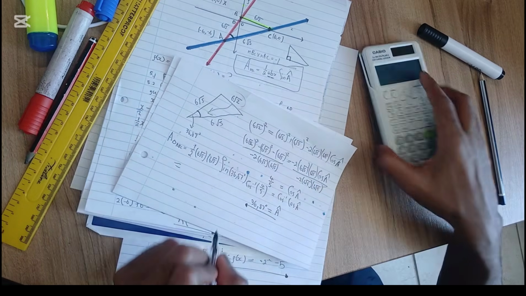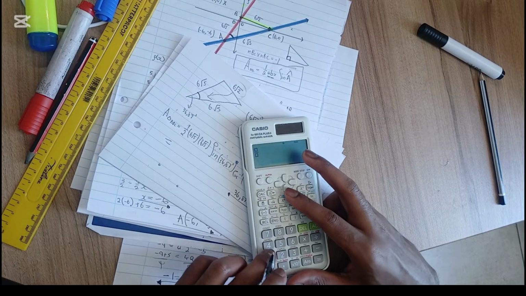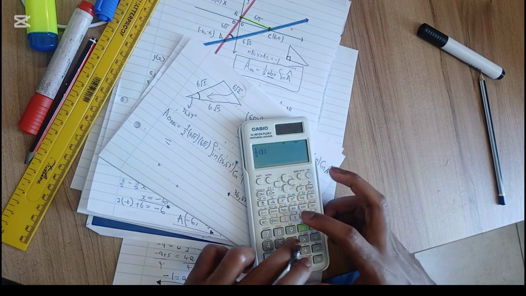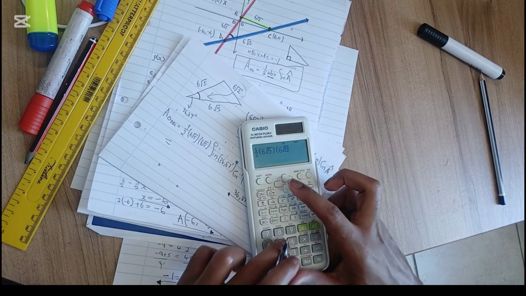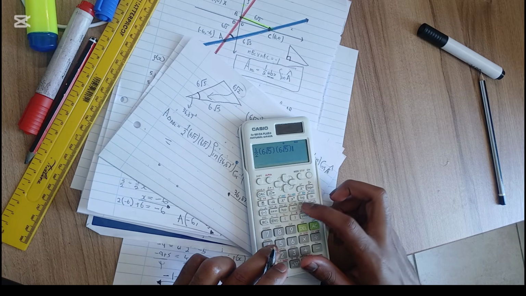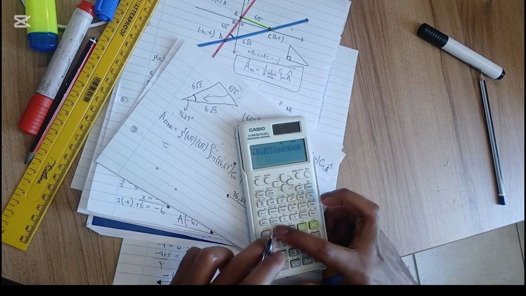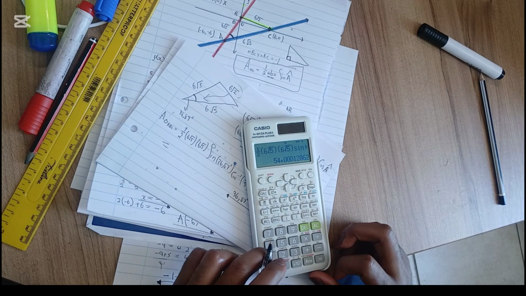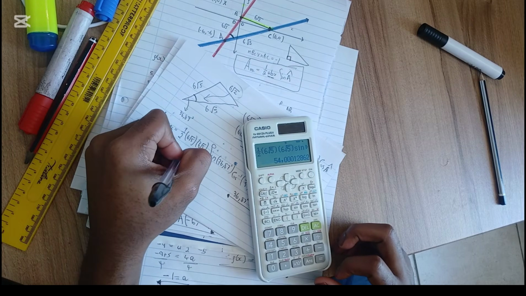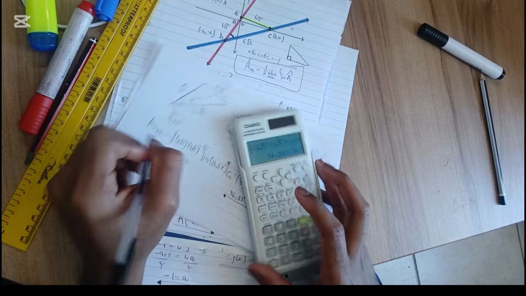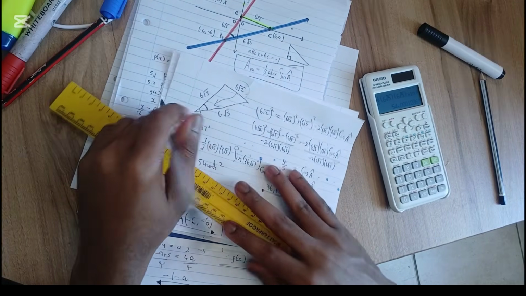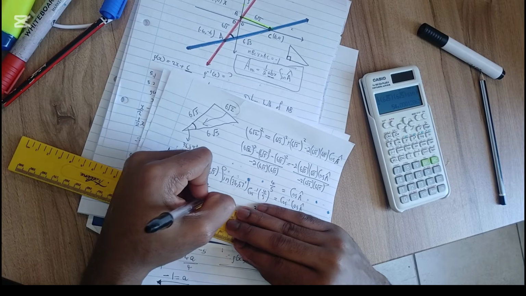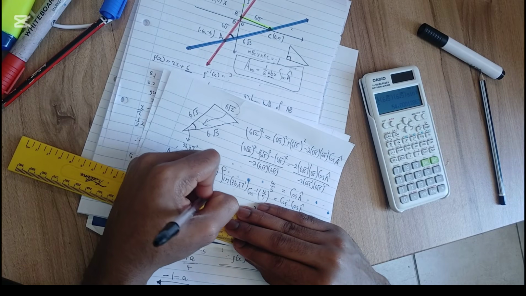Therefore our answer is half times 6 root 5 times 6 root 5 times sine 36.87. We're going to get 54 units. Remember, area is squared, so it's going to be 54 units squared. That's it guys.